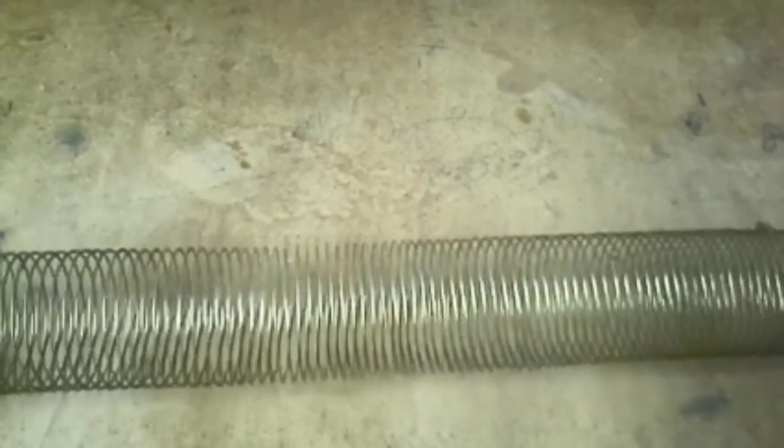So you can see the pulses or the waves are moving from the left to the right. So the energy is moving from the left to the right, but the actual Slinky itself is moving perpendicular to the direction.